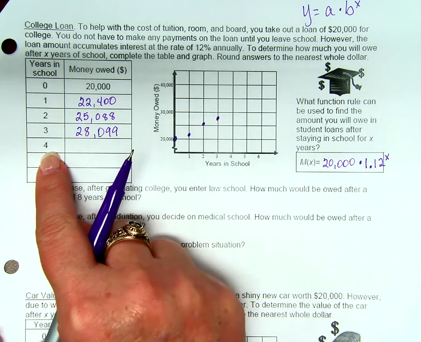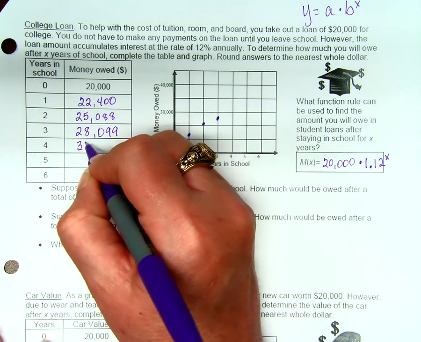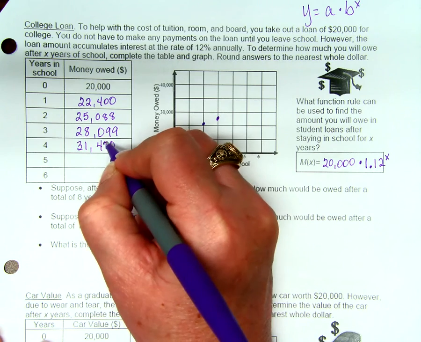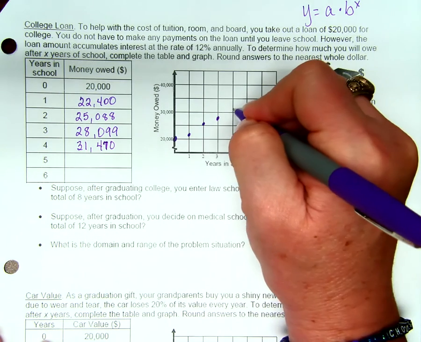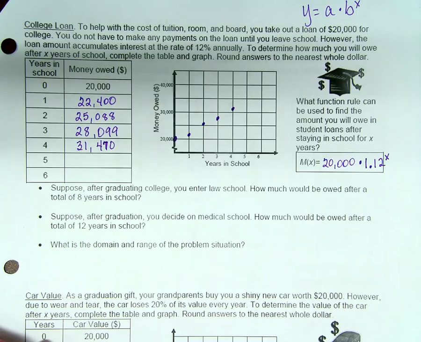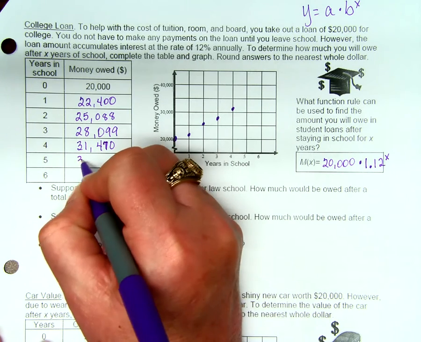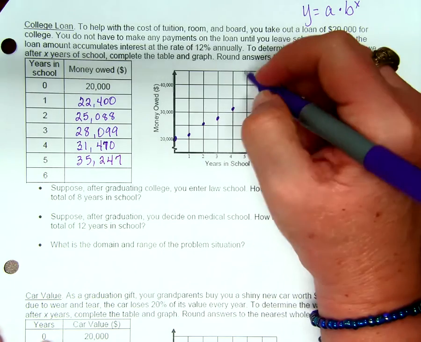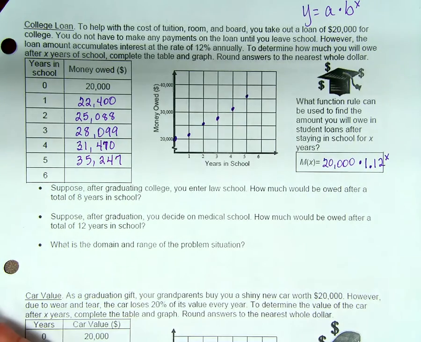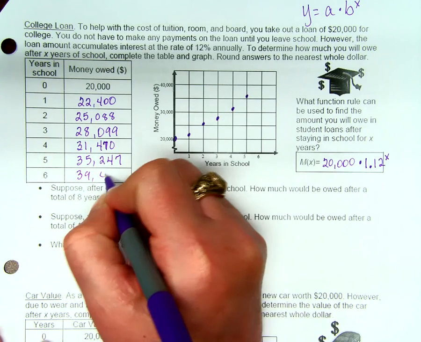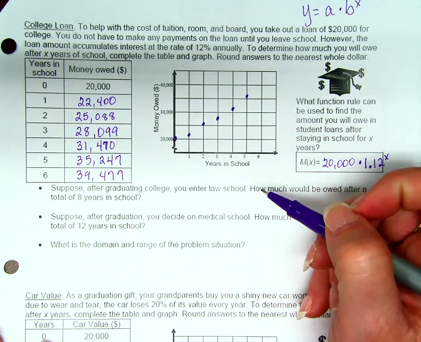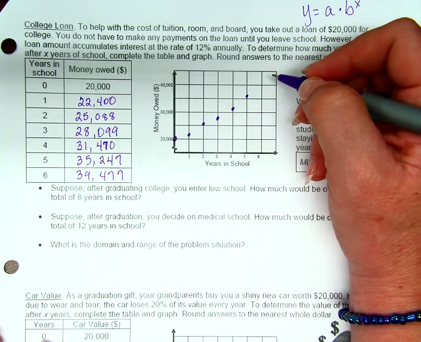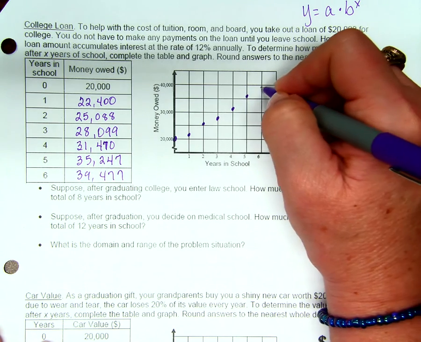What about 4? 31,470. And then 5. 35,247. 39,477. Are we agreed or no? Yes?